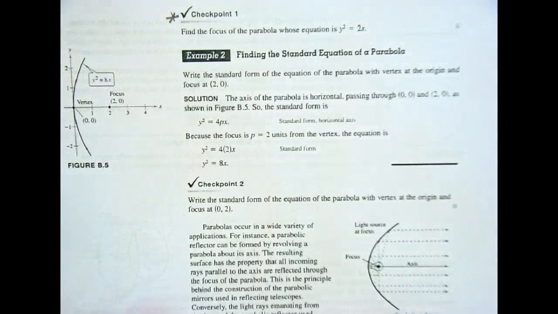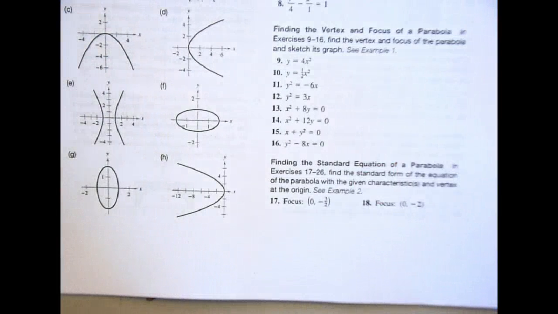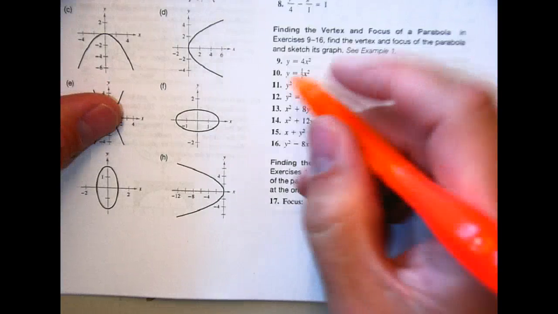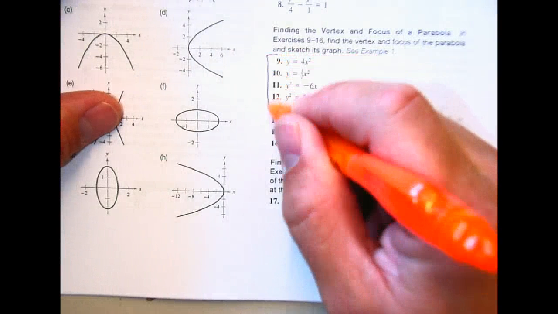What I'd like you to do right now is turn to page B9. Using the next 7-8 minutes, I want you to work on these problems right here, 9 through 16.